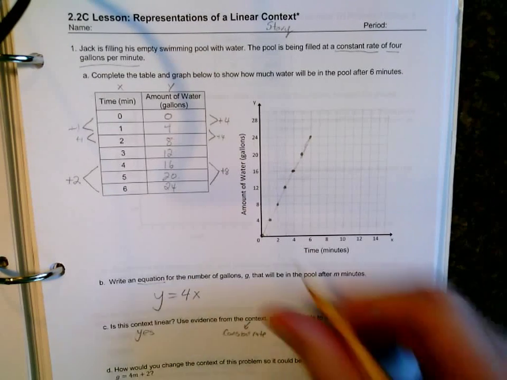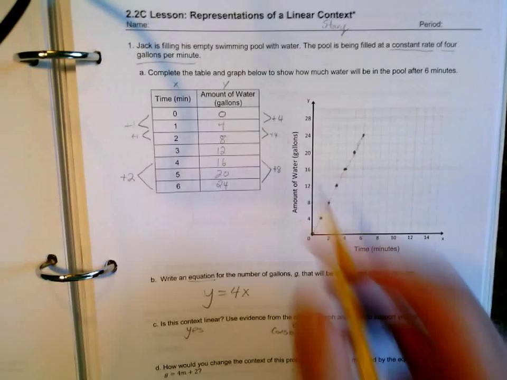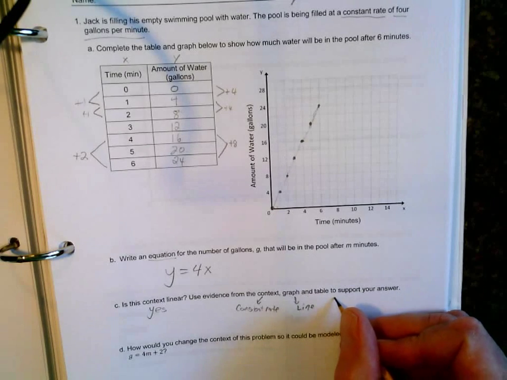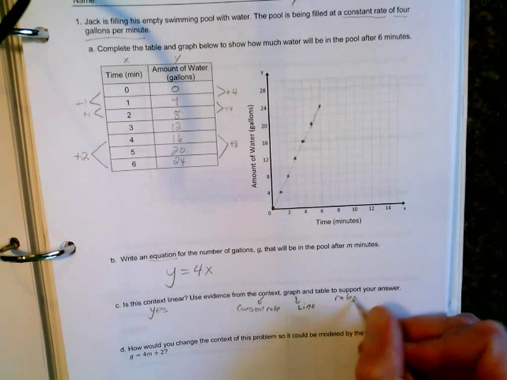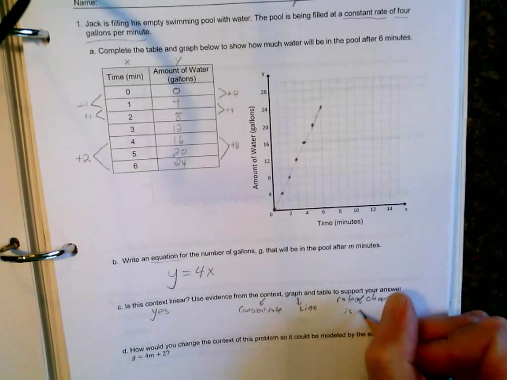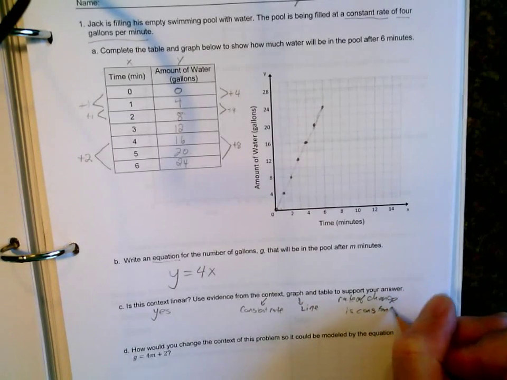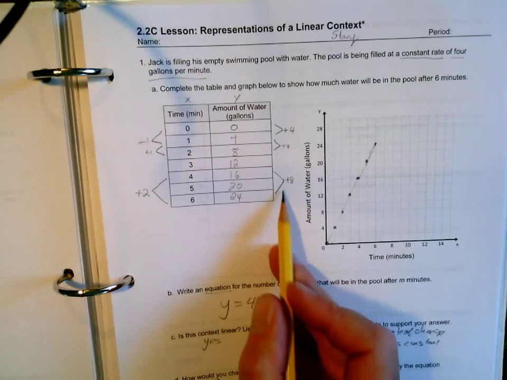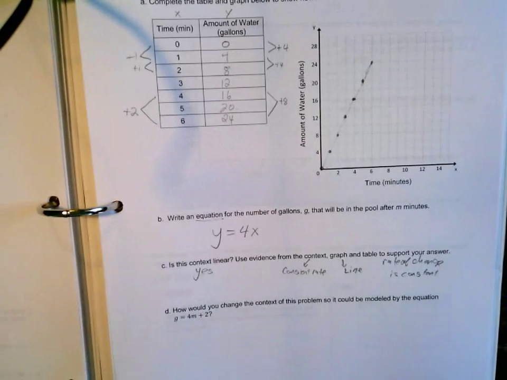You can actually see the line. And then the table, this constant change here of the rate of change is the same, is constant. It's the gallons per minute is always 4 over 1 or just 4 when you simplify it.